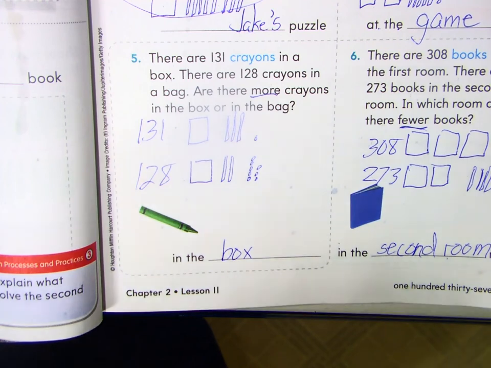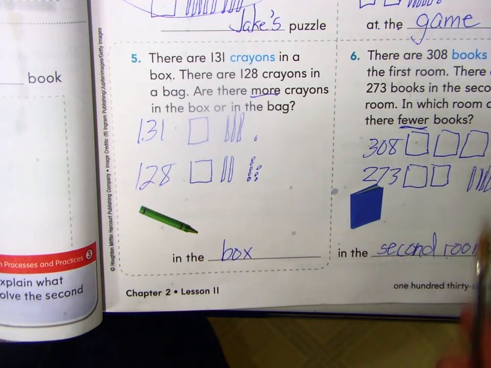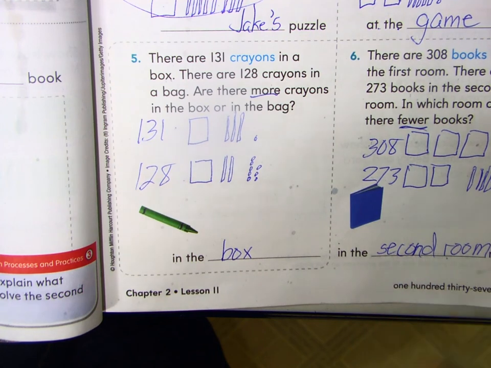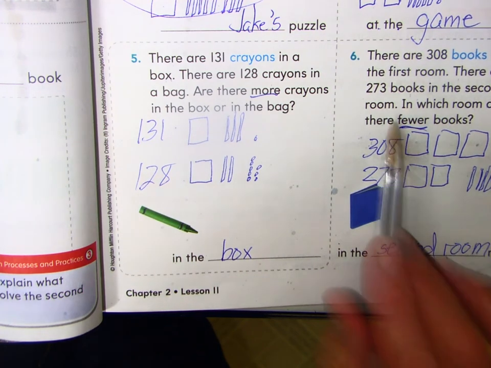Okay, you see how to model it? You take the two numbers, you model them, and then you compare. First, you look at the hundreds. This has more, so this has less. Second room. That was the second room.